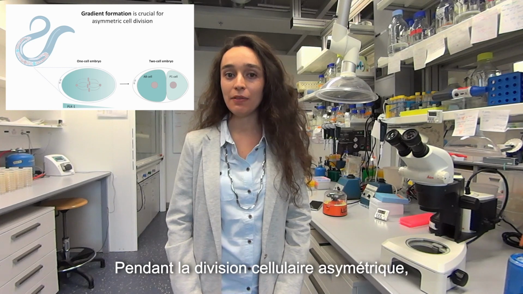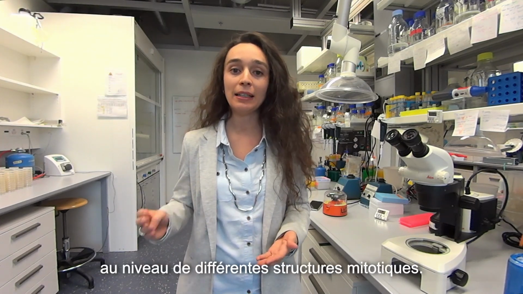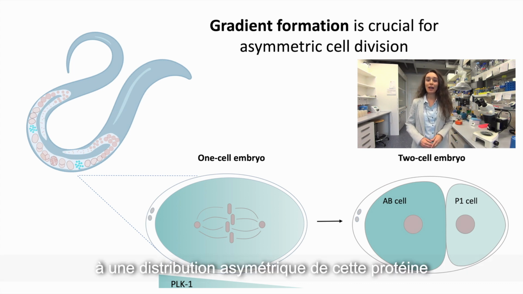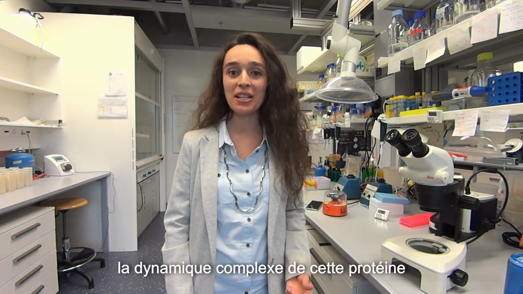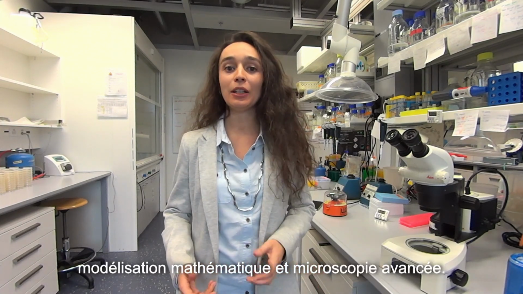During asymmetric cell division, PLK1 exerts its function by being recruited at very different mitotic structures. Moreover, it becomes more and more enriched at the anterior cytoplasm. This leads to an asymmetric redistribution of this protein in the two daughter cells, the AB anterior cell and the posterior P1 cell. The aim of my project is to shed light on the complex dynamics of this protein by using an interdisciplinary approach combining mathematical modeling and advanced microscopy.